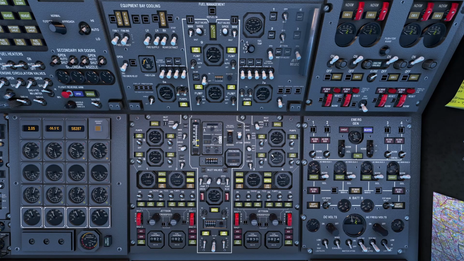Fuel situation is not too good on the right side, but it's enough to reach our destination. If we'd had to reach an alternate, we would need to pump fuel where we still have enough to the right side of the plane. But for now we should be good.